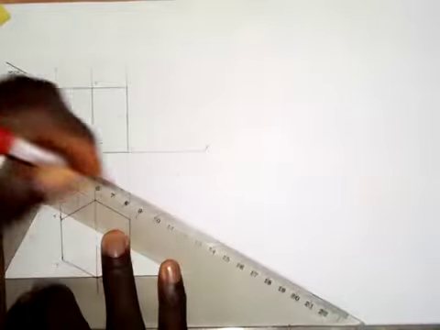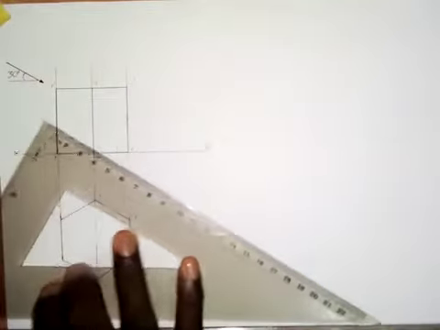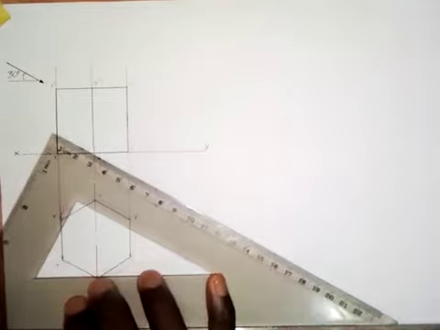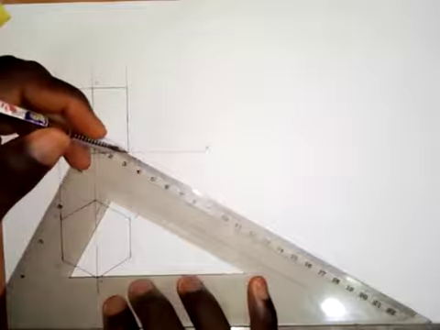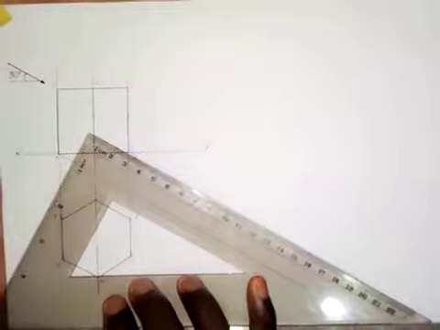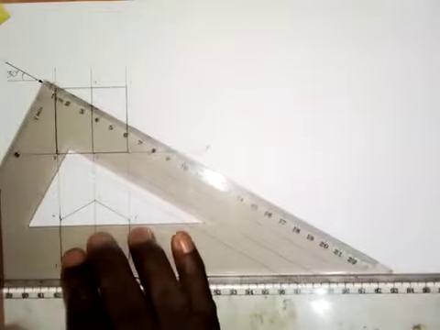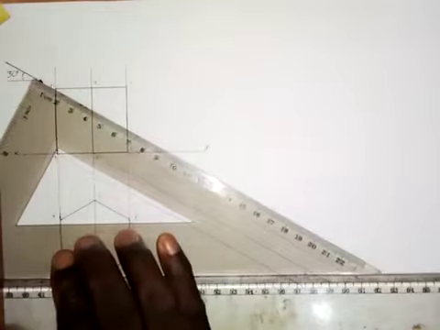So you draw a line in this direction with the 30 degrees set square, and coming to this point, we draw a line in this direction, and also coming to this point, we draw a line in this direction. Now we also need to project lines from the points on the top part of the front view.